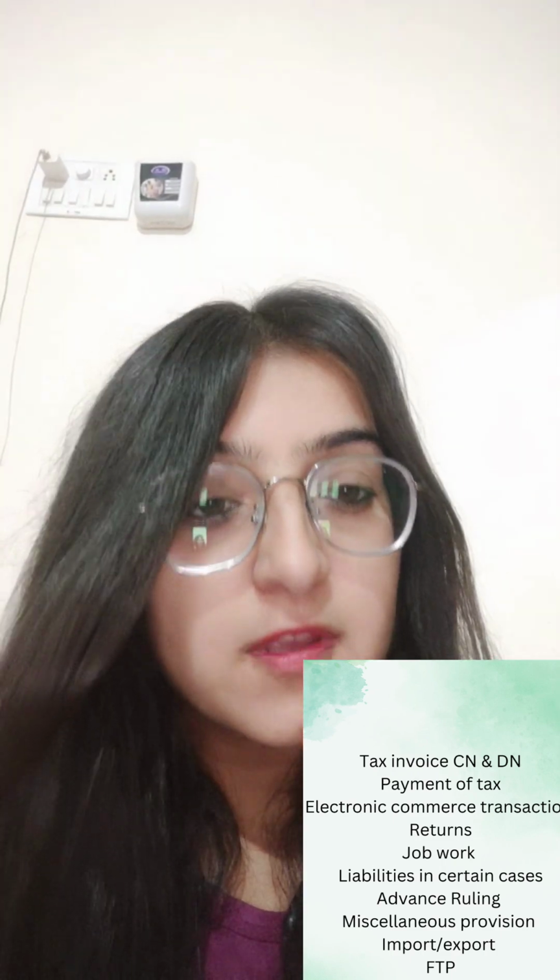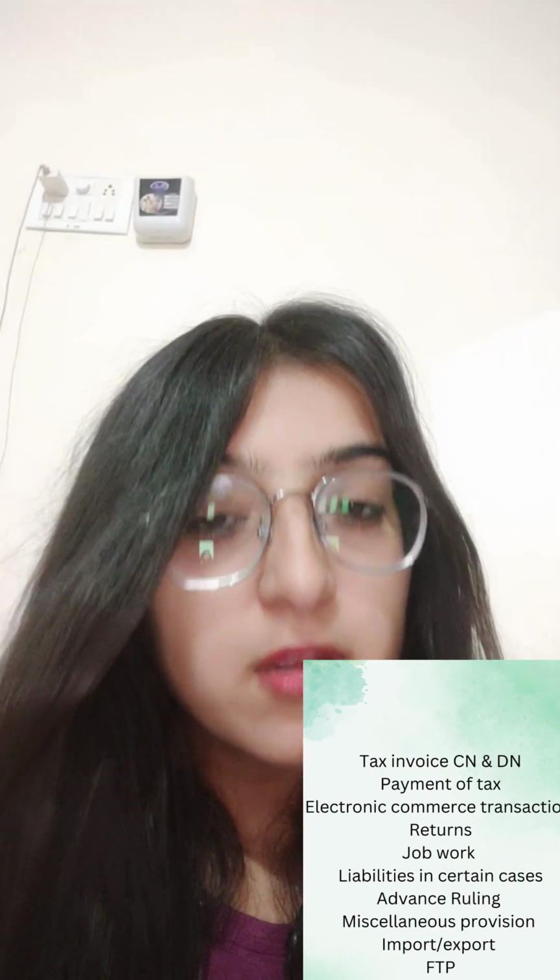Third part chapters are tax invoice, credit note, debit notes, payment of tax, electronic commerce transaction, returns, job works, liability in certain cases, advance ruling, miscellaneous chapters, import export in customs duty, and FTP. The third part is very easy and scoring, because you just have to go through all the concepts 1 or 2 times, and there are chances of MCQs from these parts, so you can easily score good marks in MCQs.